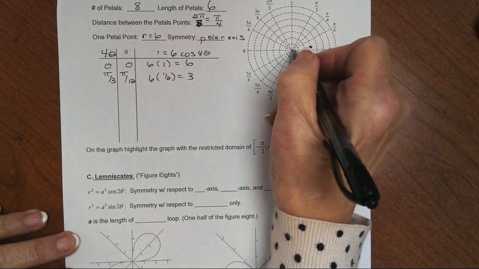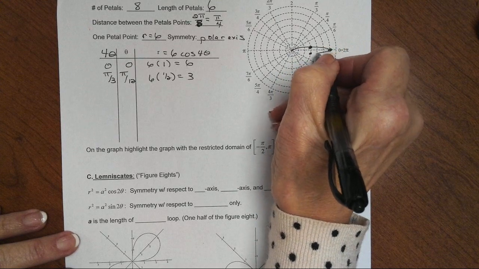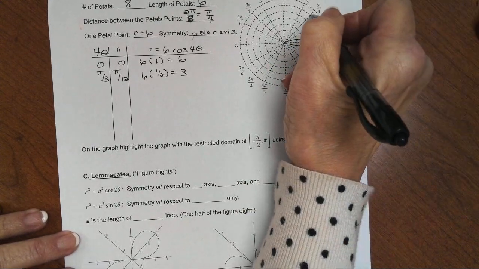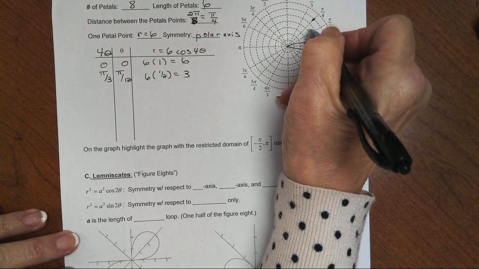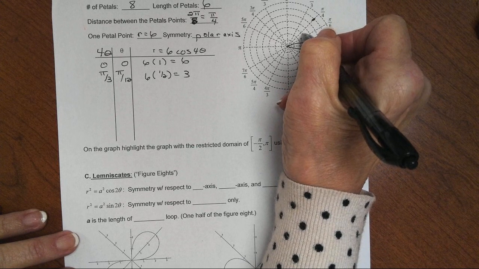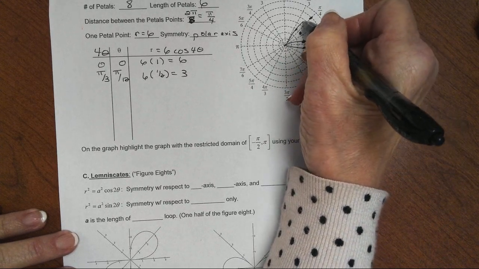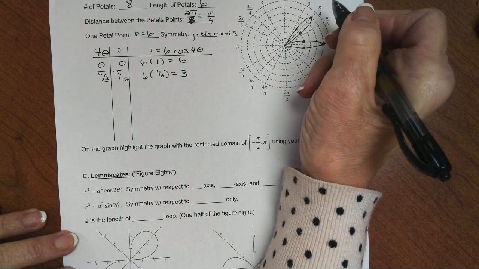So I'll just go ahead and draw the first petal. And we want to add pi over 4 to that, so we'll come over here and just draw another petal, a little bit onto the side, adding pi over 4.